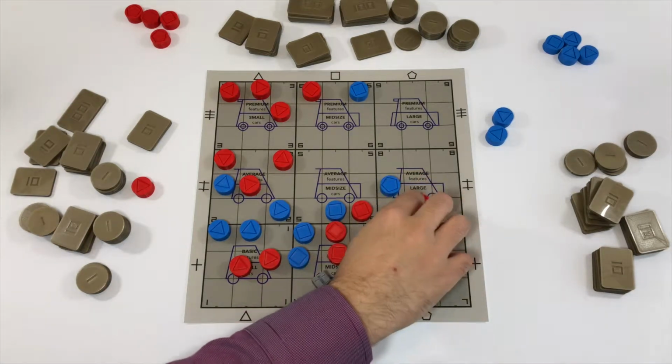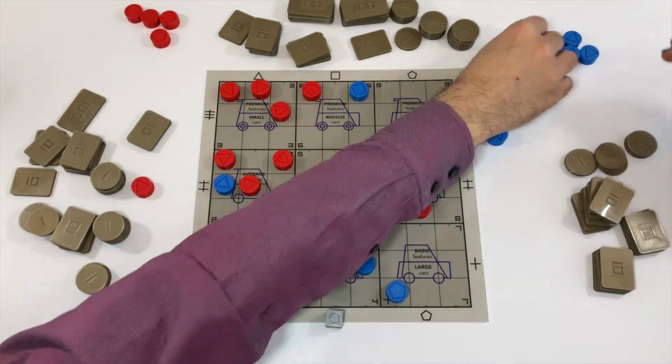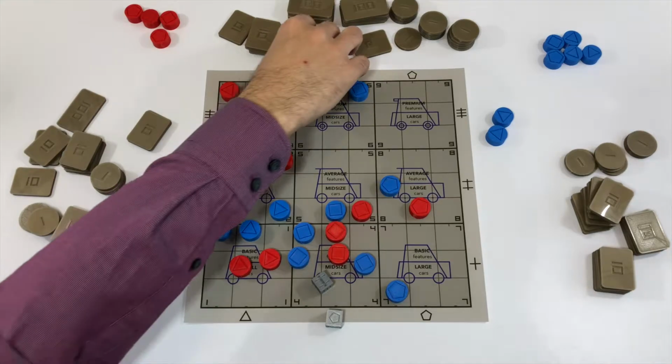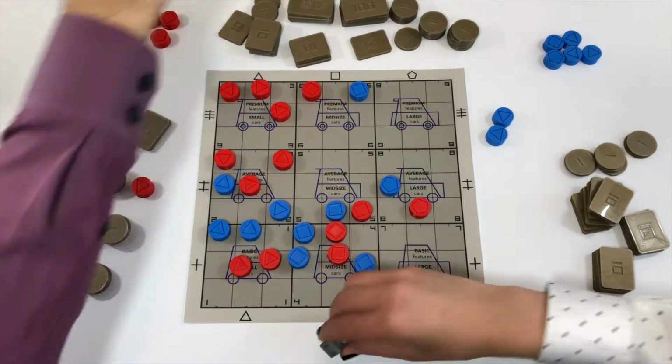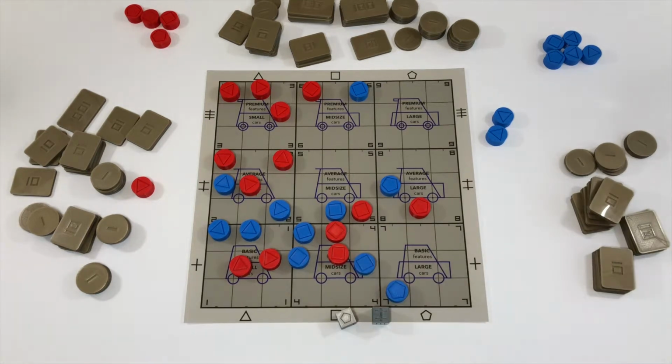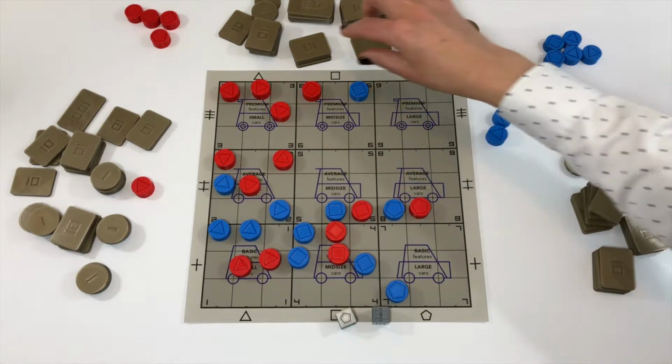So I'm going to take out my competitor, and I am making 8. Two pentagon. Okay, you make 8.